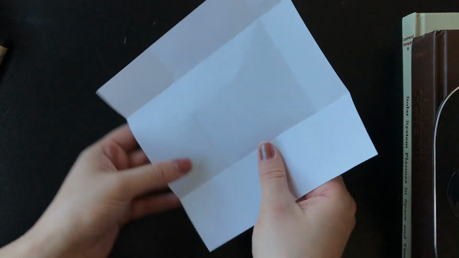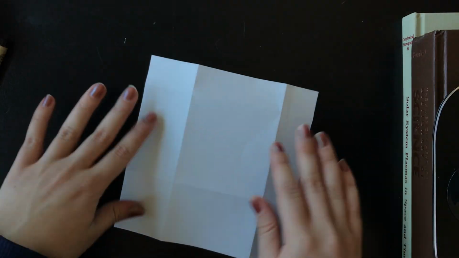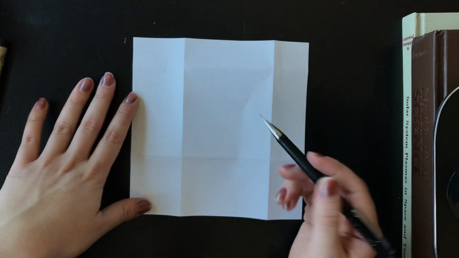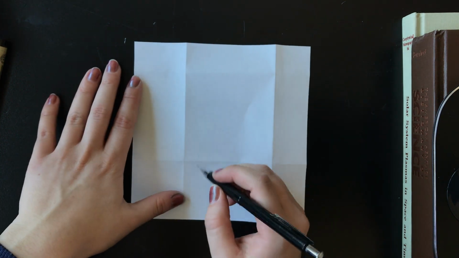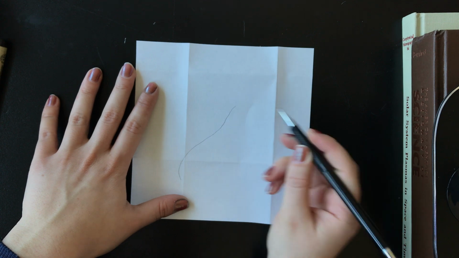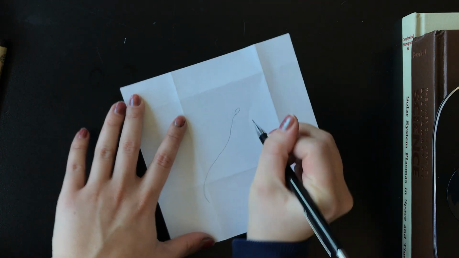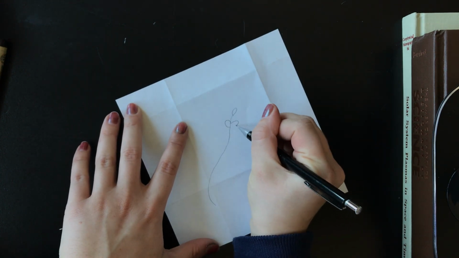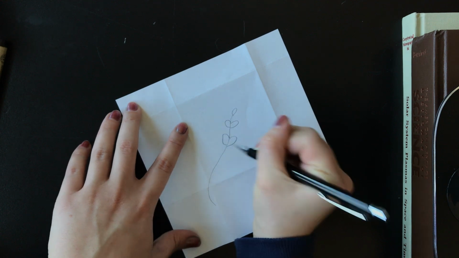Okay, so now that we have our piece all folded and ready to go, you can lay down your piece of paper and grab your pencil, and we can start making our design. To begin things, you'll want to start in the center of your piece. I'm going to start making some vines here and do a couple more flowers and things like that to go along with it.